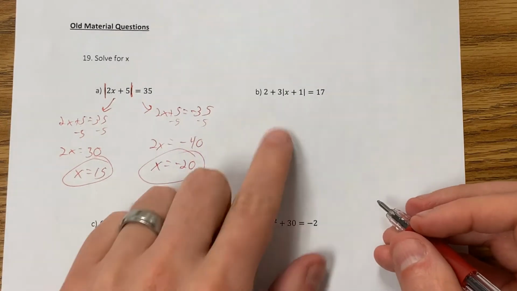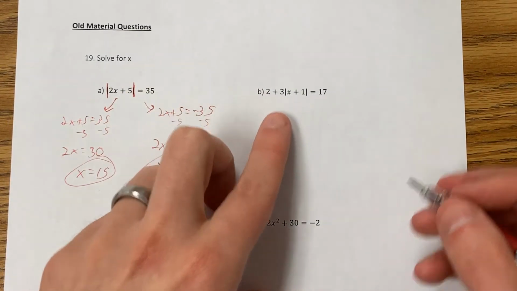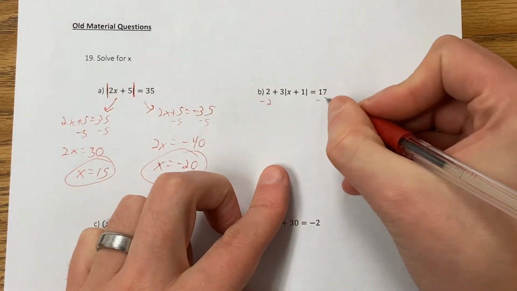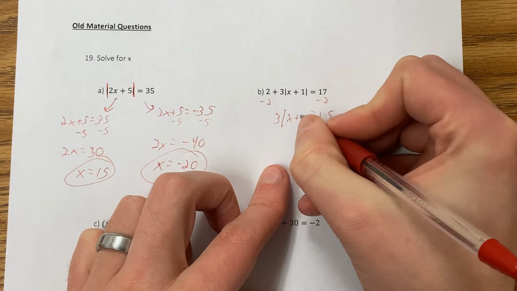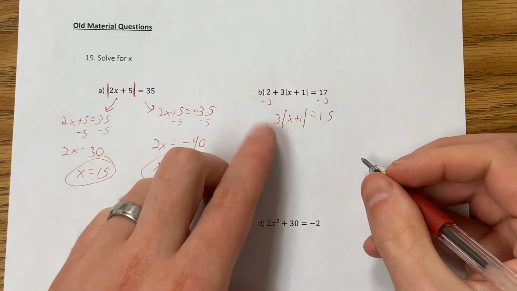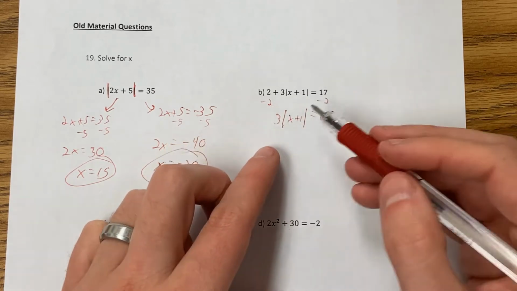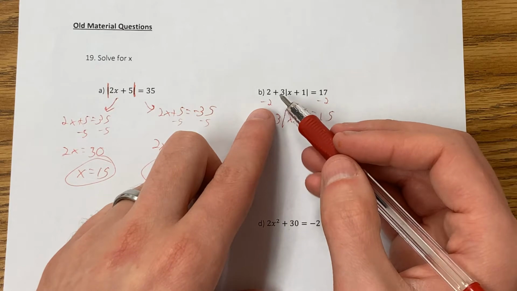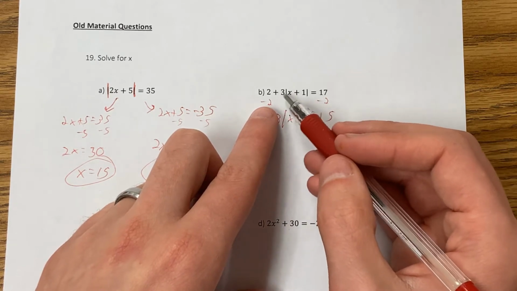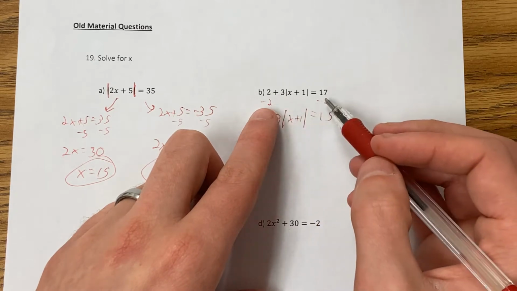For B, you can't do this immediately because the absolute value is not by itself. So you will have to subtract 2 from both sides first to get 15. Then you have to get rid of the 3. Please remember the point of this is to get rid of things. Don't combine the 2 and 3. PEMDAS says multiply before add, so you cannot add these. That's why I subtracted first.